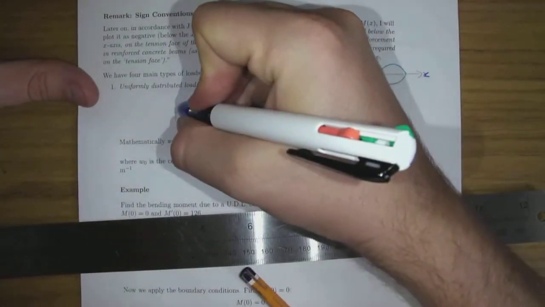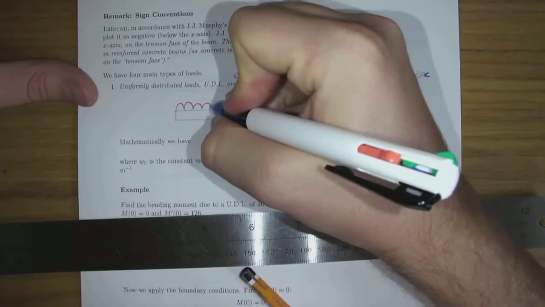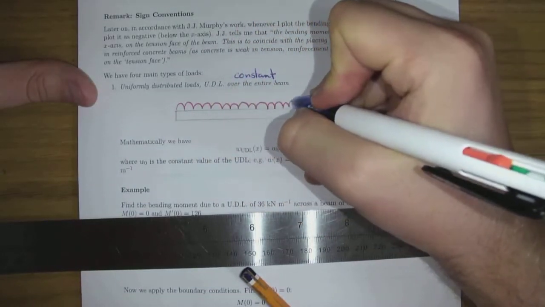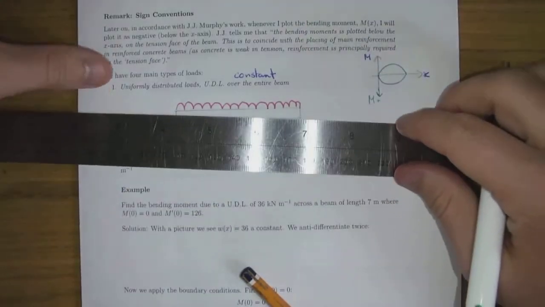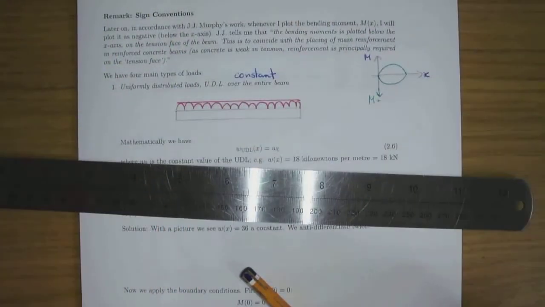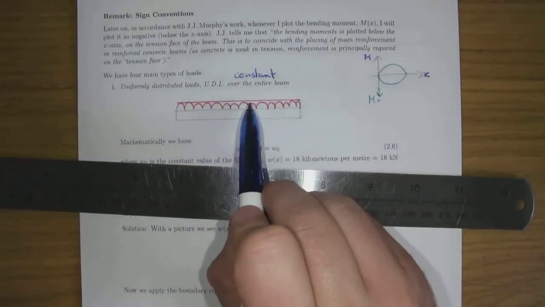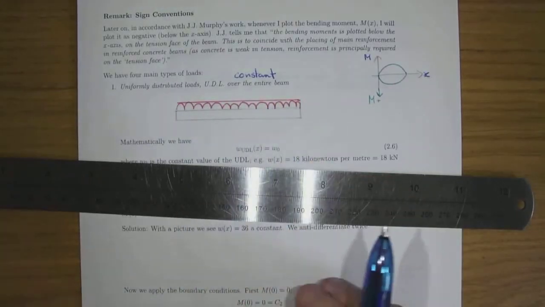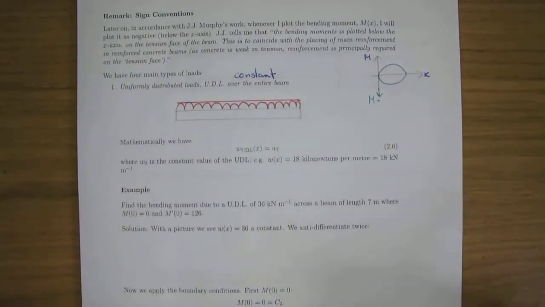You'd probably do this kind of business, and this is how I'll do it as well. All these should be at the same height because the load per unit length is the same over the entire length of the beam. If it was me drawing this, I'd probably just do that. But you need to understand these circly things mean that the load per unit length is the same over the entirety of the beam.